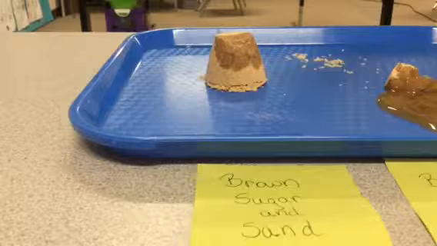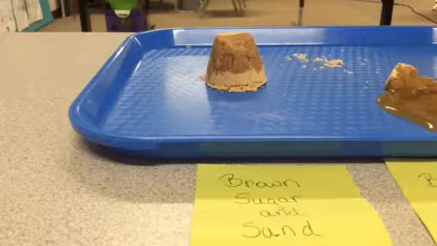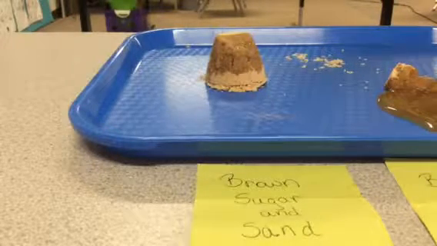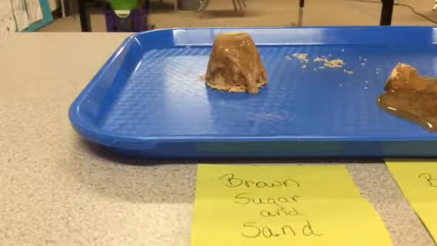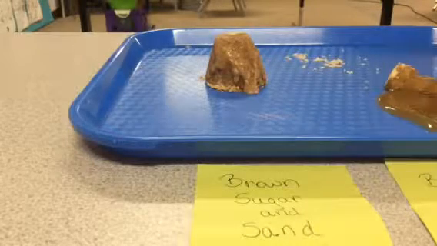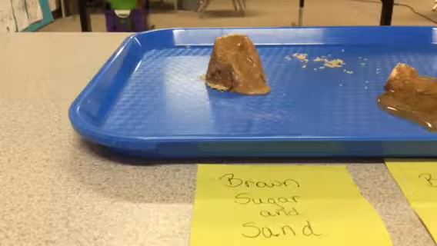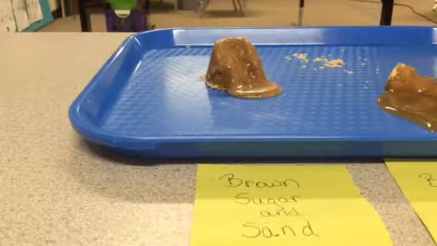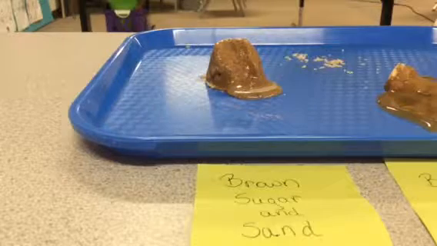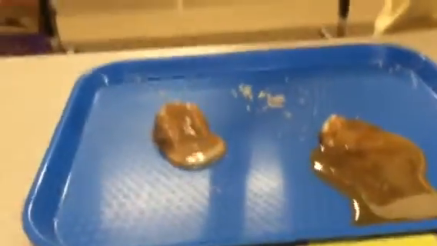So it doesn't seem to be getting dark as fast because there's sand incorporated into the brown sugar. Now we've got some movement. That was our second dropper. Here's our third. Okay, this is the last one. You can already tell there's a difference in how much erosion occurred with the same amount of water.